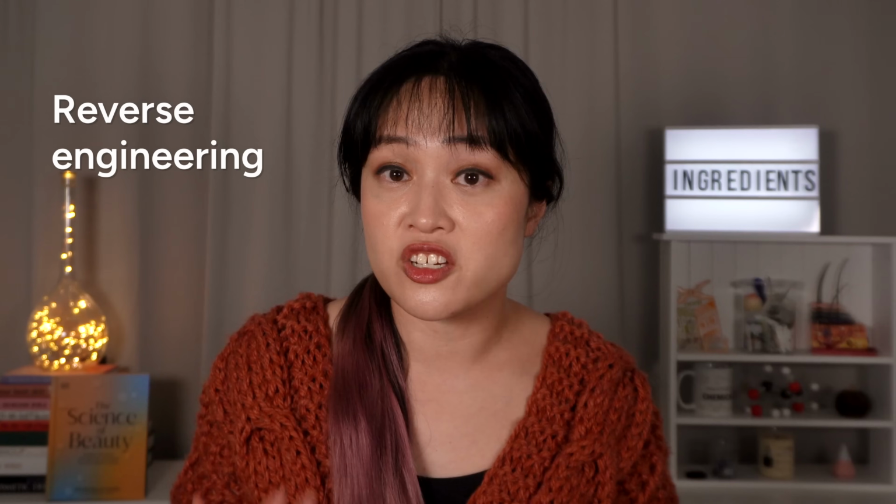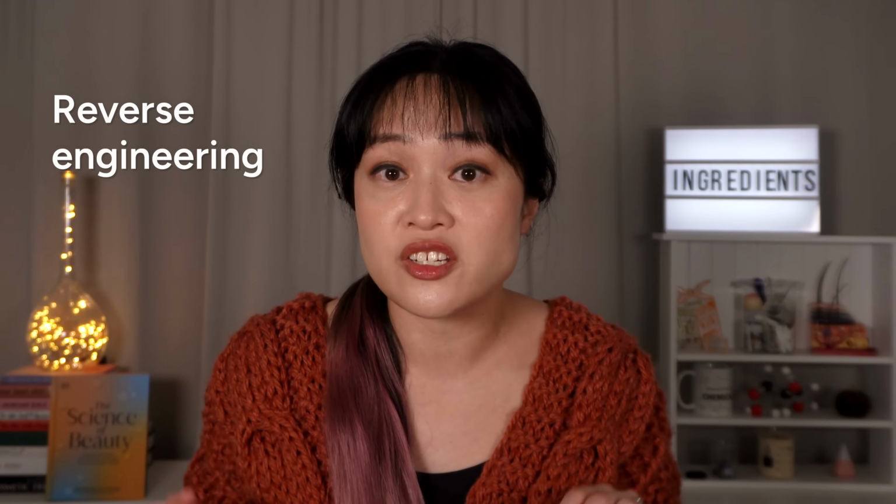There's something that cosmetic formulators often do called reverse engineering, which is essentially just trying to dupe a product. This isn't just done to formulate a dupe and then sell it, it's usually done to try to understand how the product works, like how they got a particular texture, and then maybe incorporate some of those ideas into their own formulas. Reverse engineering is simply not that easy, even with the ingredient list in hand and the formulator understanding how ingredients and products work.